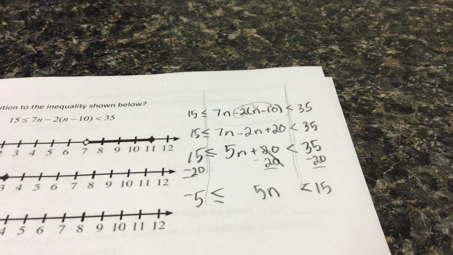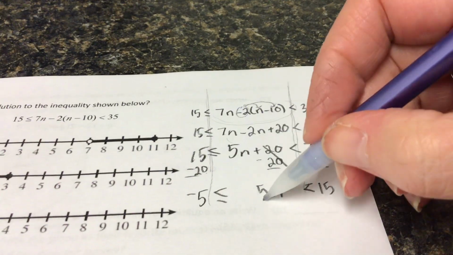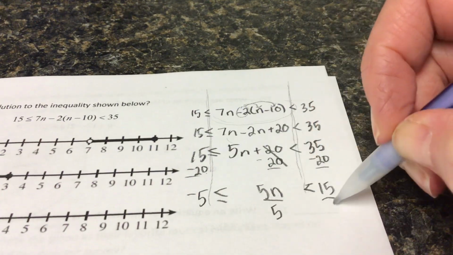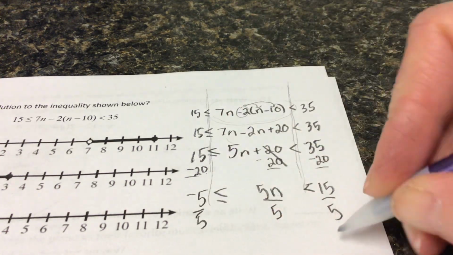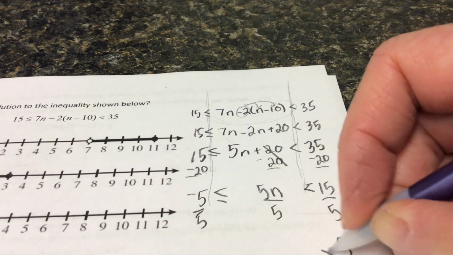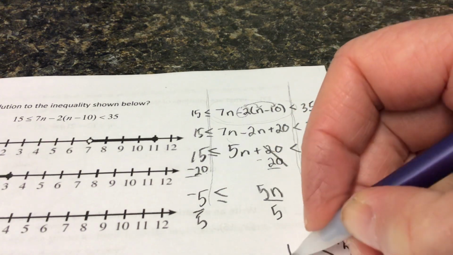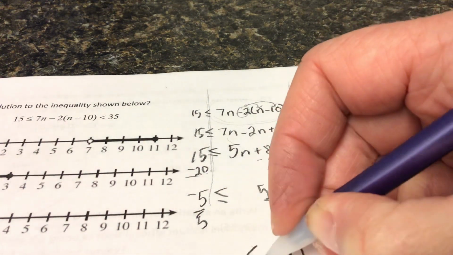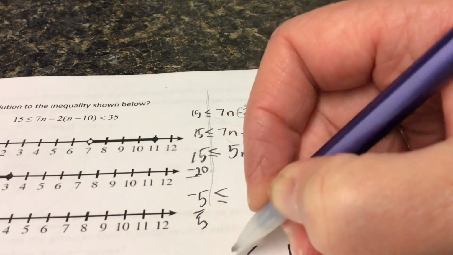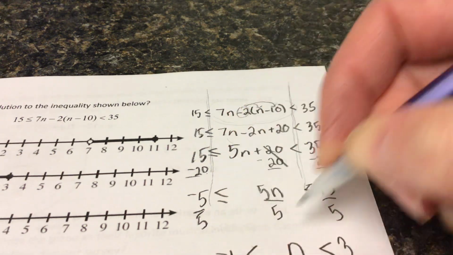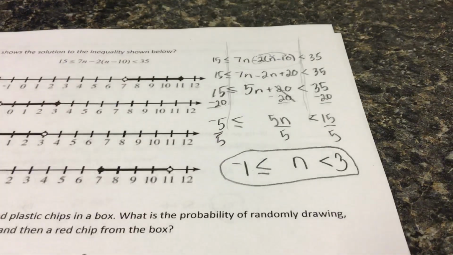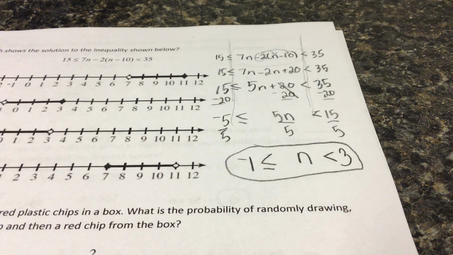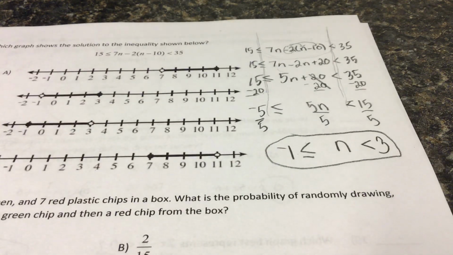And now, still trying to get this n by itself, I'm going to divide everything by 5. 15 divided by 5 is 3. 5 divided by 5 goes away. -5 divided by 5 is -1. So now we've got to kind of figure out which graph goes with this.